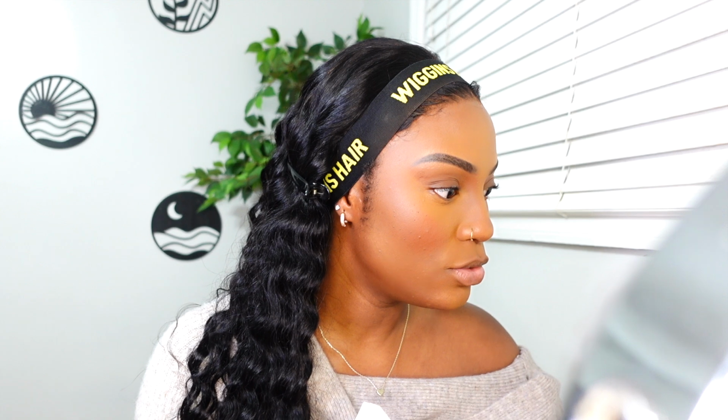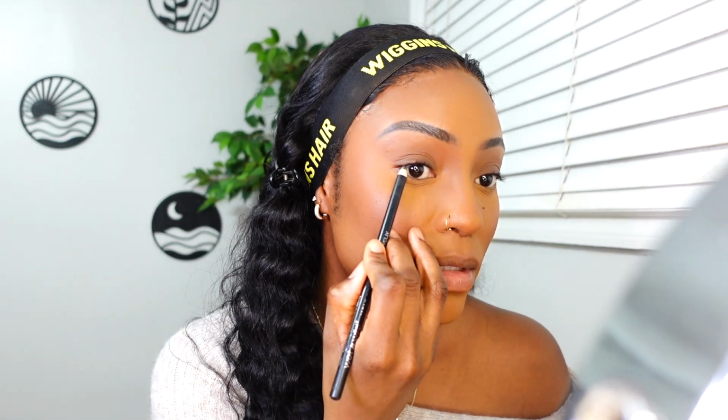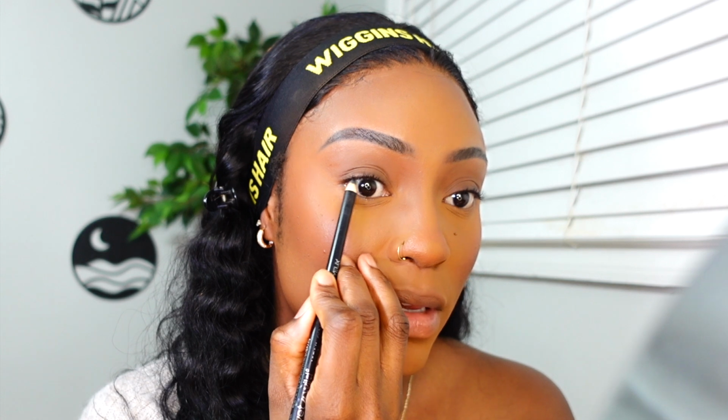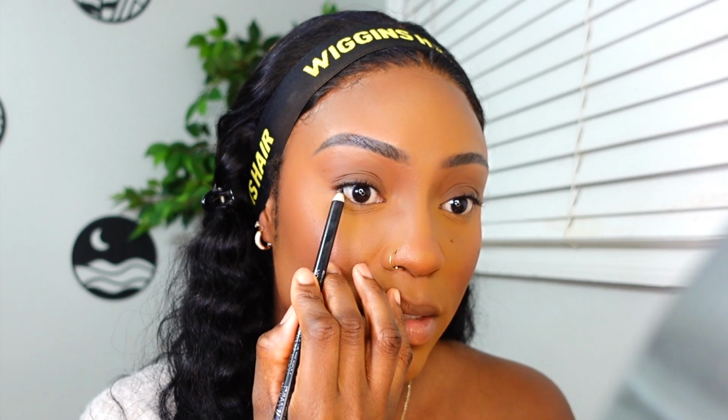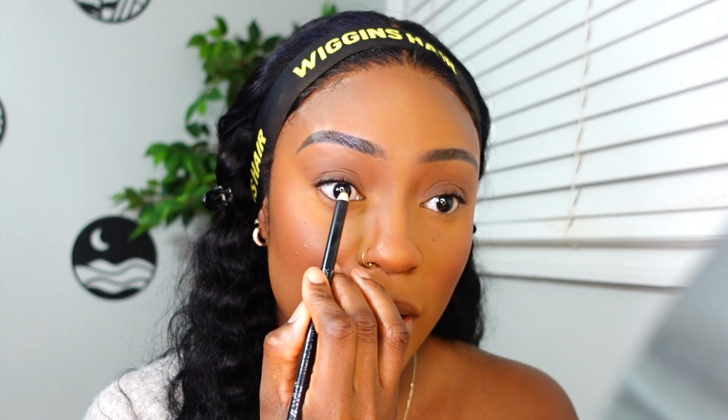So to enhance the eyelashes, I don't have a lot of eyelashes, so I'm going to show you guys a trick that I use. You can either use a dark matte eyeshadow like this or an actual pencil. This is from Wet n Wild, and what I'm going to do is just tightline in between my eyelashes, not necessarily drawing a line.